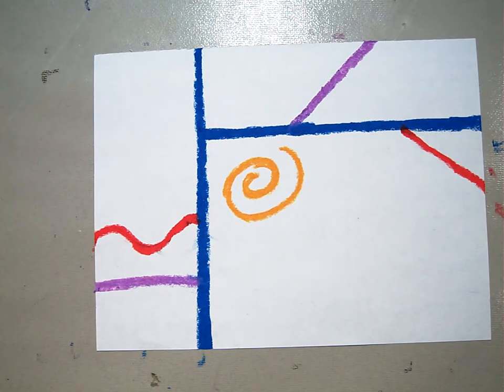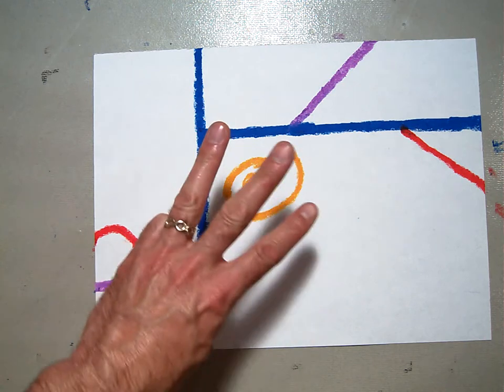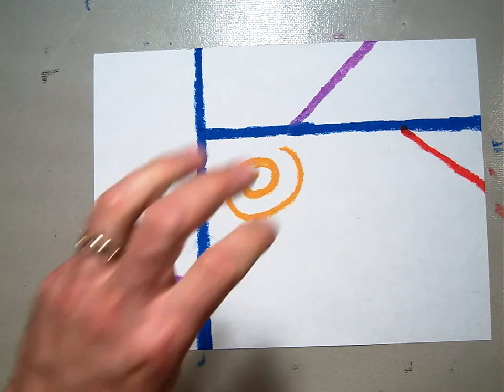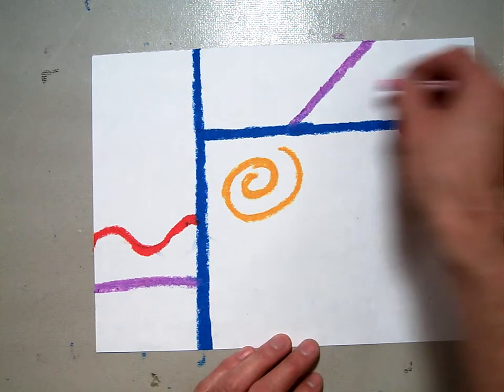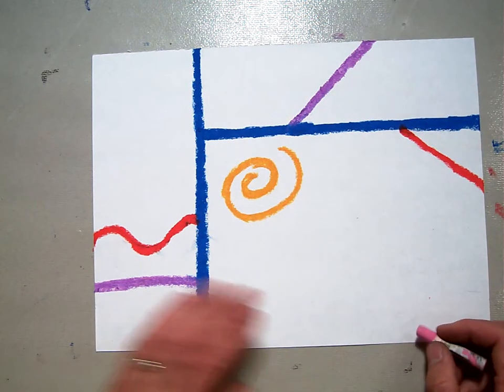Now we're going to start in on shapes. We're going to start with circles. You may make up to 3 circles. How many? That's right, 3. It could be down here, up here, over there. They can be small, they can be large, whatever you want.